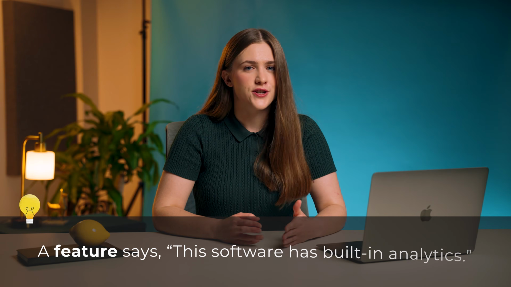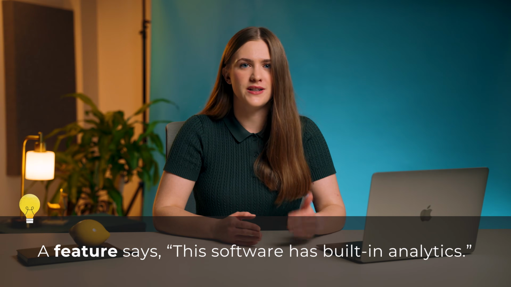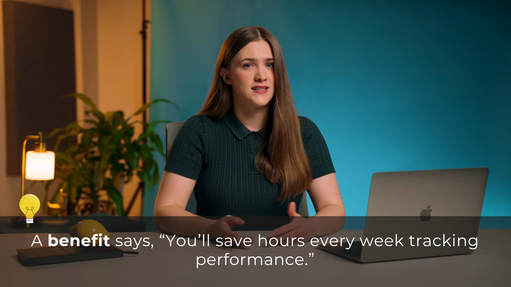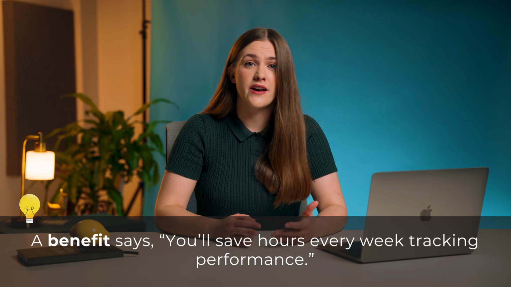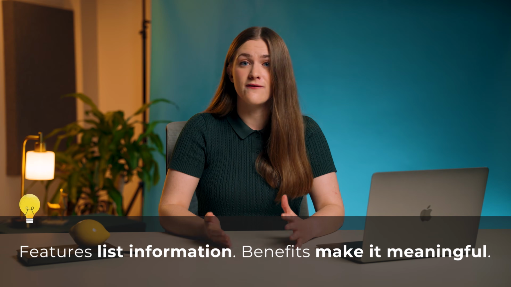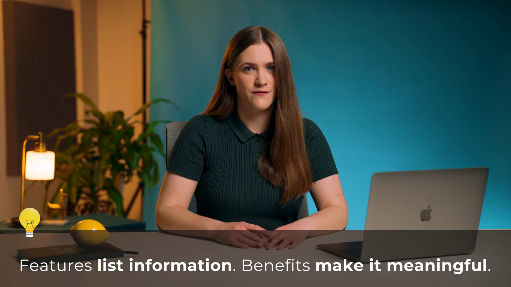Features describe what something is. Benefits explain how it helps your audience. A feature says, "This software has built-in analytics." A benefit says, "You'll save hours every week tracking performance." The difference is subtle but powerful. One lists information, the other makes it meaningful.